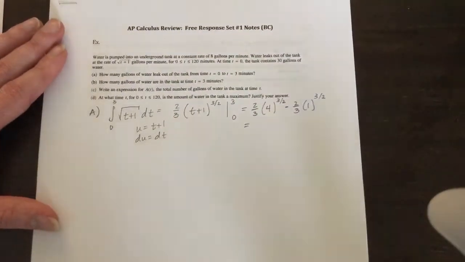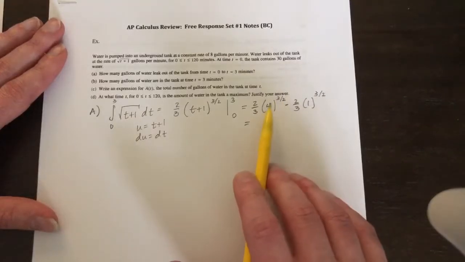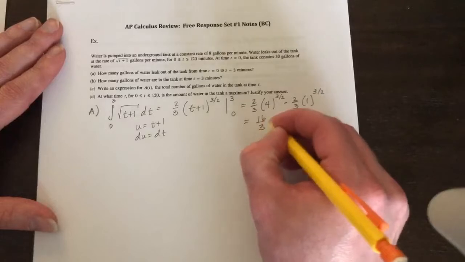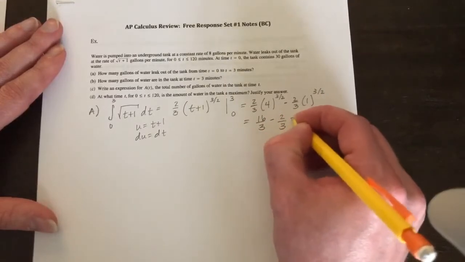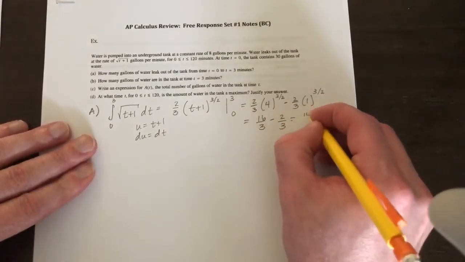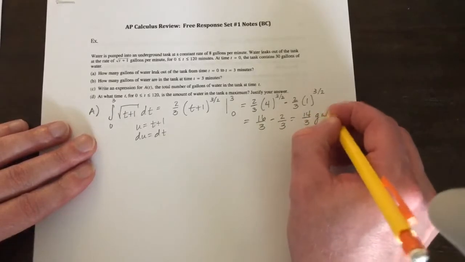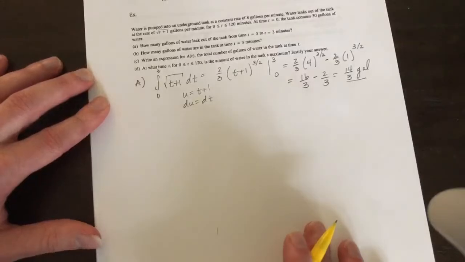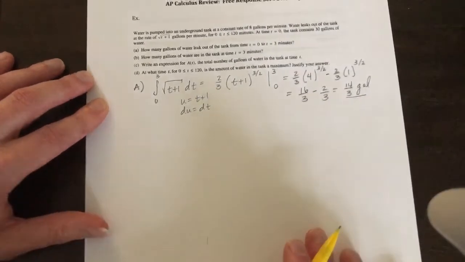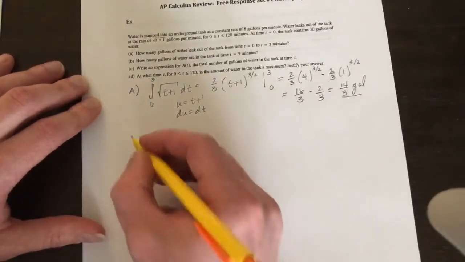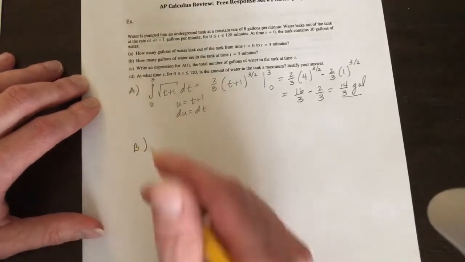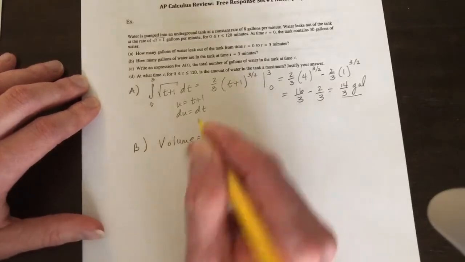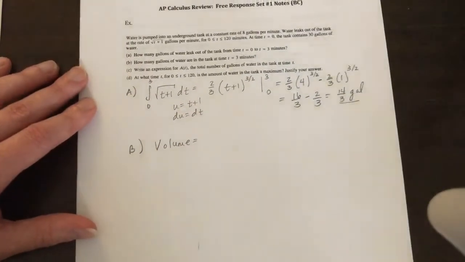Okay, so doing this without a calculator, square root of 4 is 2, 2 to the third power is 8. So this is 16 thirds minus 2 thirds, which is equal to 14 thirds gallons. Okay, so that's part A. Part B, it says how many gallons of water in the tank at t is equal to 3 minutes. Okay, so it's important that you know that the volume. So this is kind of like what we call an accumulation problem.